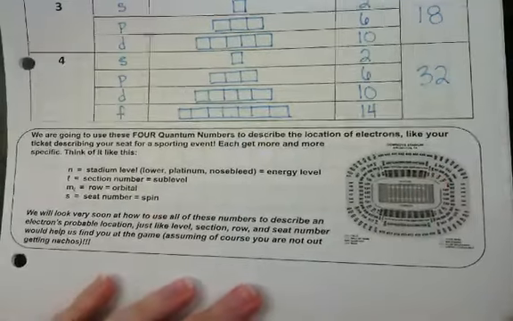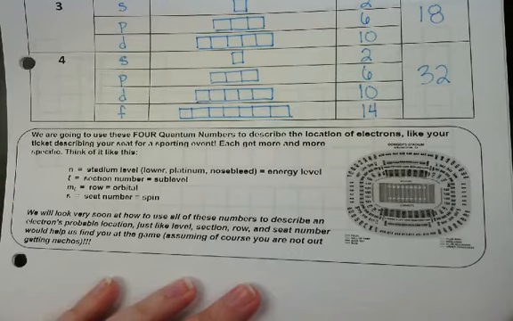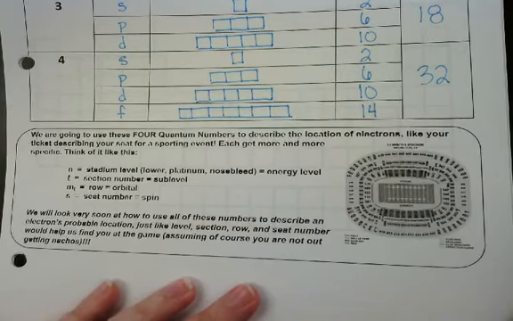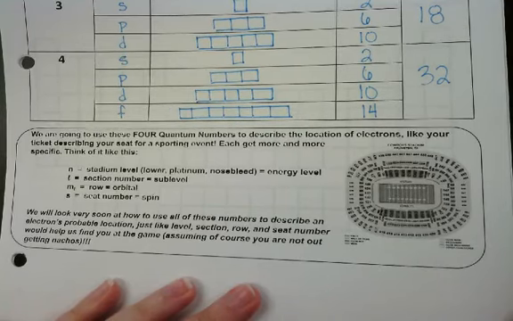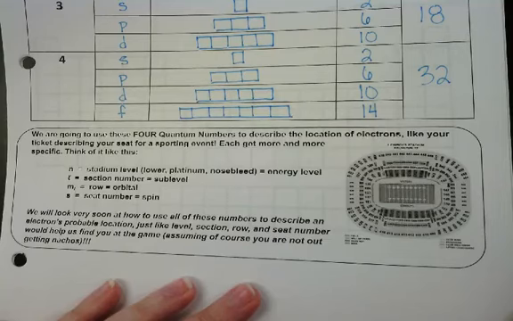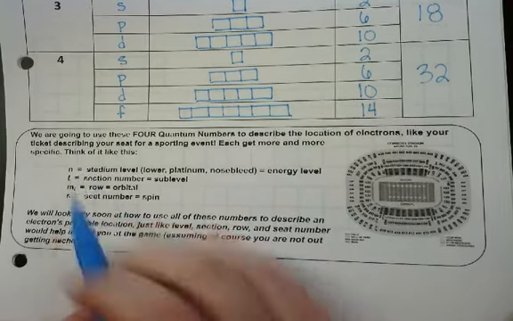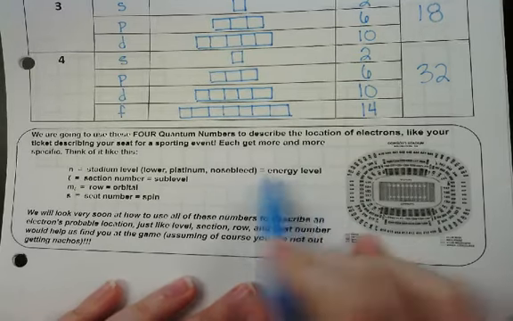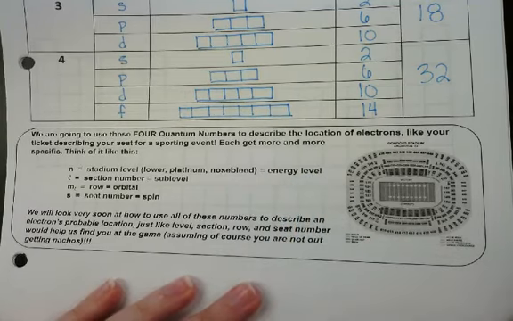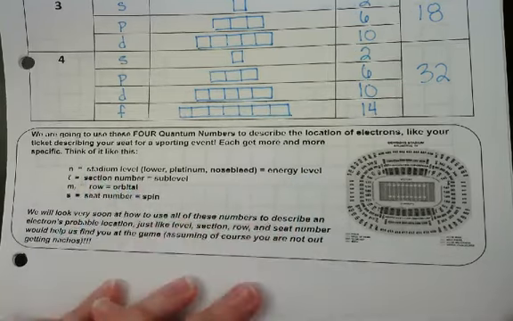All right, so one other way to think about this is, let's say you're going to the stadium because you're going to see a concert or a sports game, whatever. Your ticket tells you where you're supposed to be during this game, right? So first, it's going to tell you what stadium level you're on. So are you on level 1, level 2, 3, like nosebleed, whatever. That represents the energy level for our electron. Then it's going to tell you your section number. So are you in section 102, 205, 303, whatever it is.